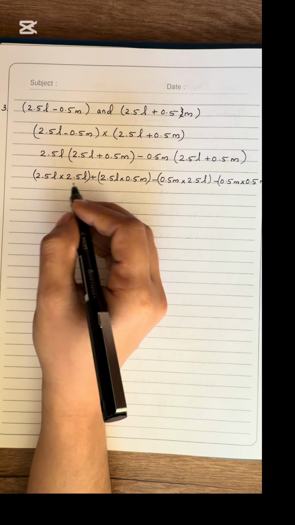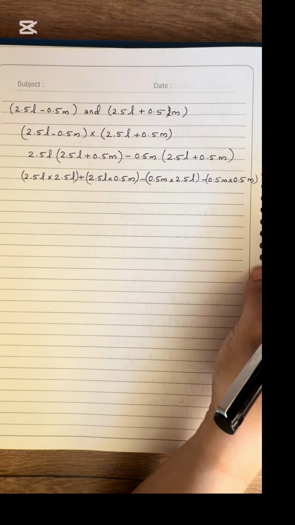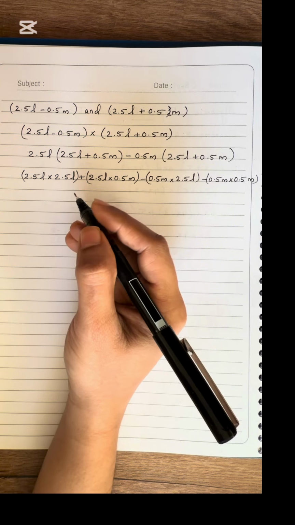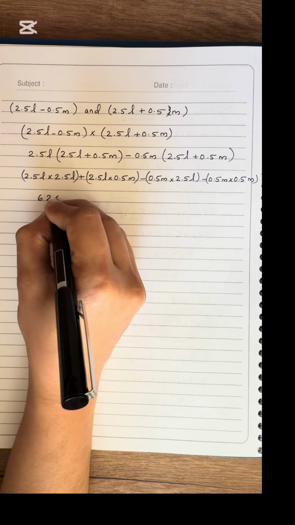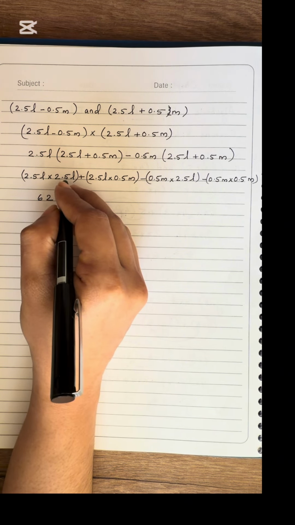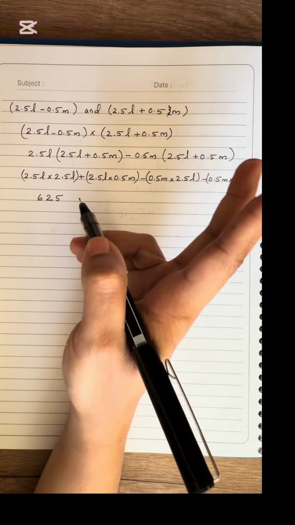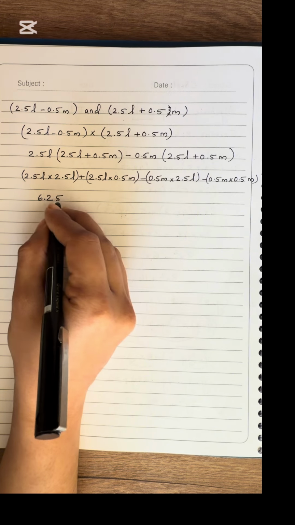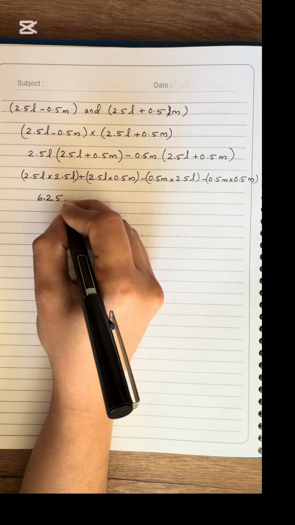2.5 into 2.5, you already know how to multiply decimal numbers. You have to multiply 25 into 25, which gives 625. So you will write 625 here, and since there is one number after the decimal in each factor, we take them together as two places. You have to put the decimal after 2 digits. Okay, that's how you write decimal multiplication.